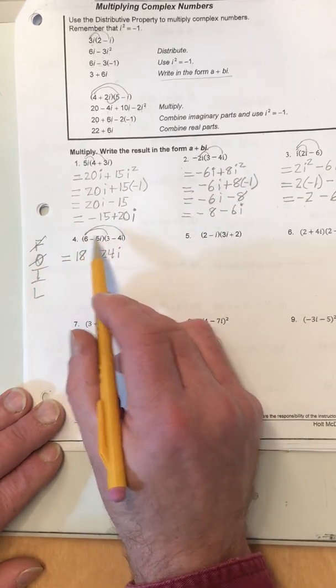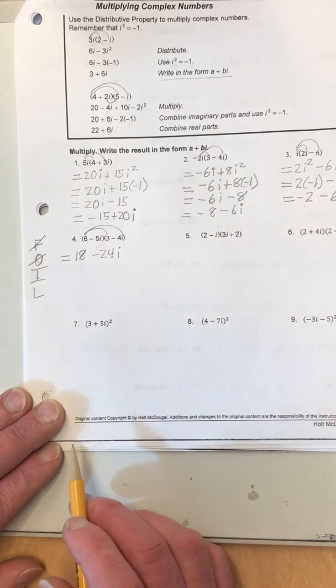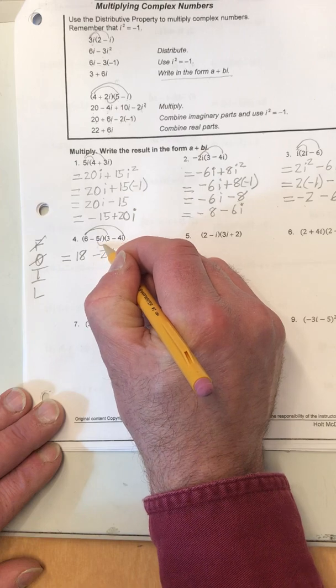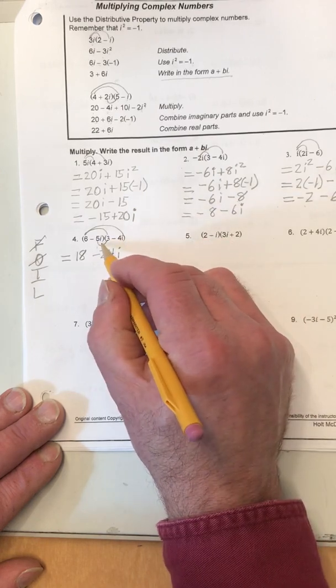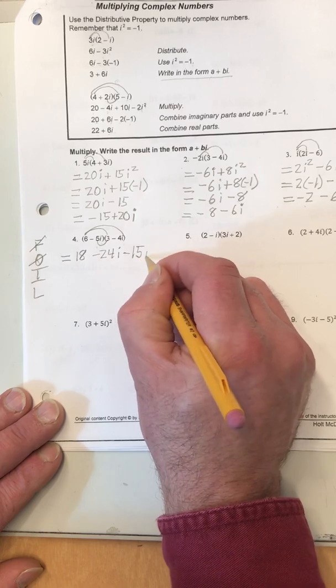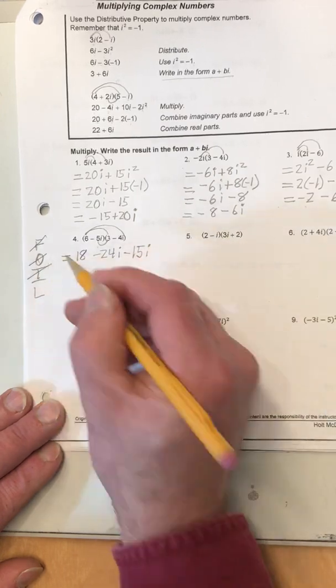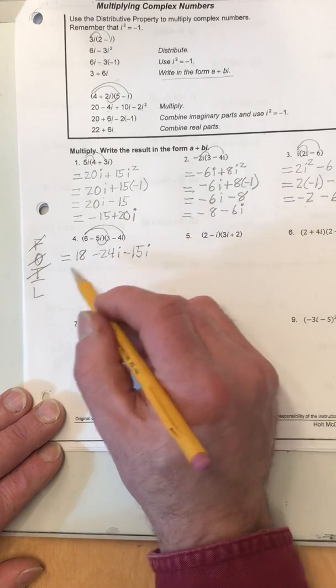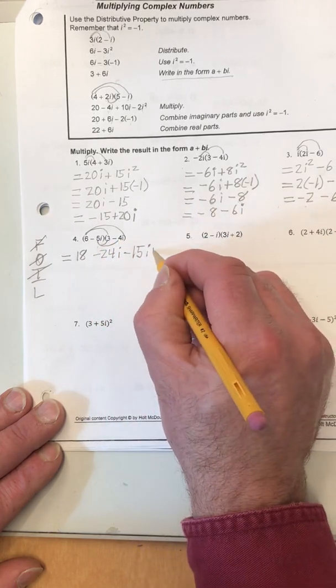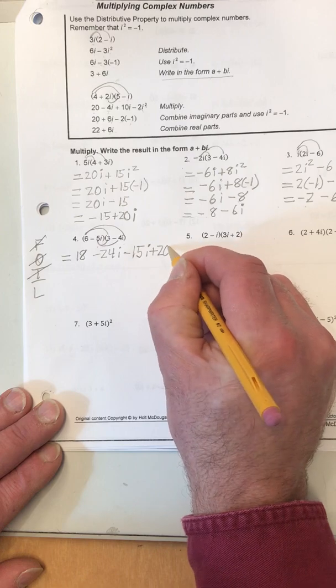So outside times outside. Okay, now inside times inside. So negative 5i times 3 is negative 15i. And then last, negative 5i times negative 4i is positive 20i squared.